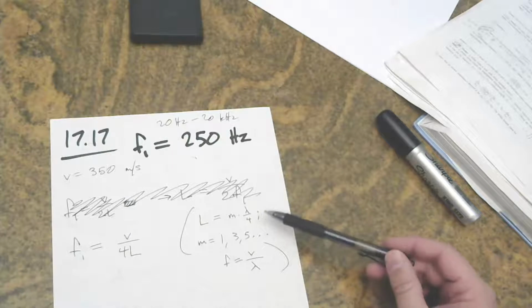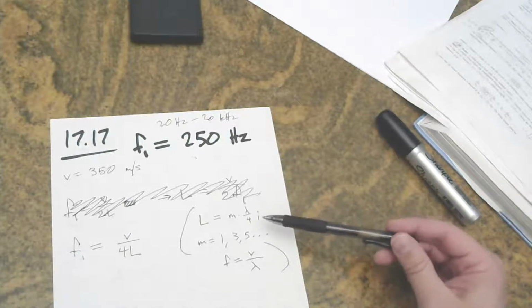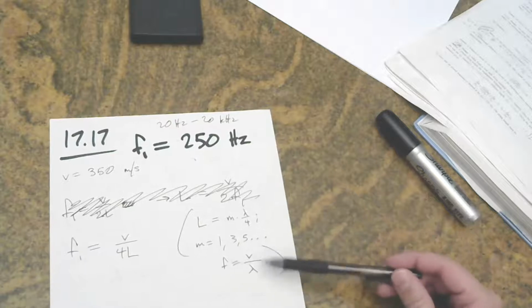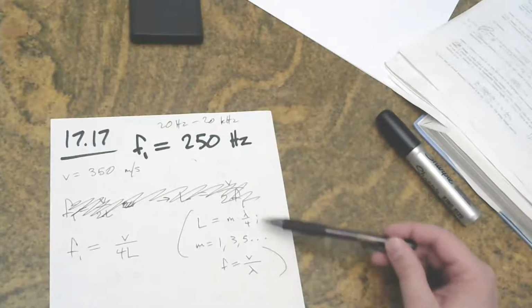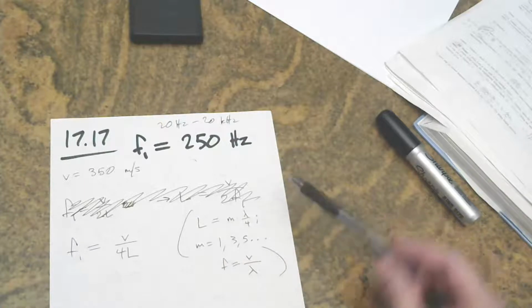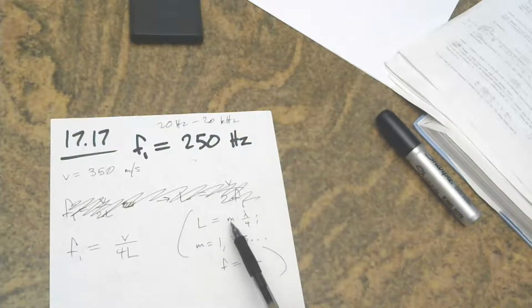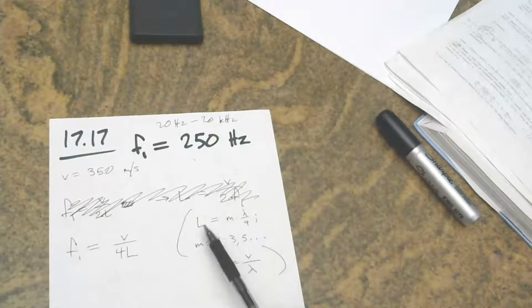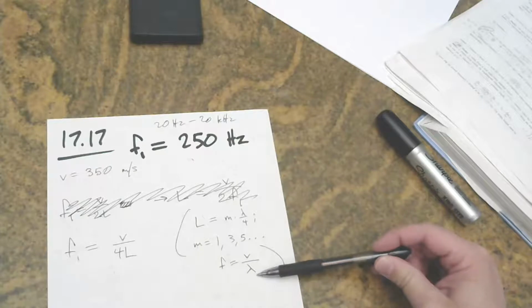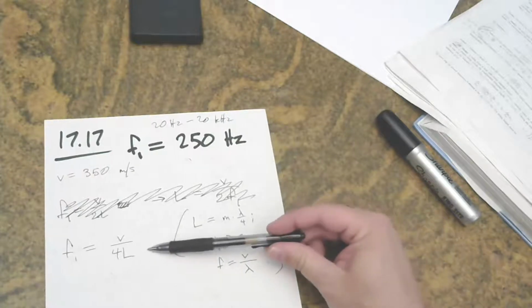This is the different situation from open, open, close, close. So if you combine that with the fact that frequency is speed over wavelength, you can take this formula, solve it for lambda. Let's do that right now. For the fundamental, you go with m equals 1. So lambda would have to be 4 times the length of the tube. You plug that in here, and that's where this comes from.